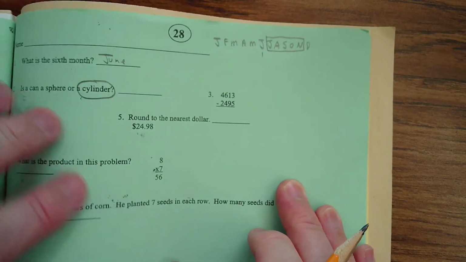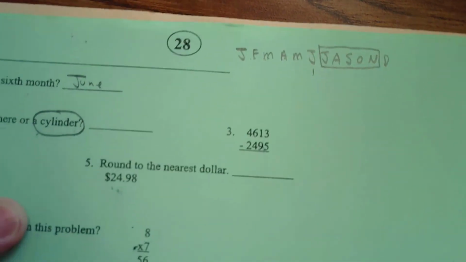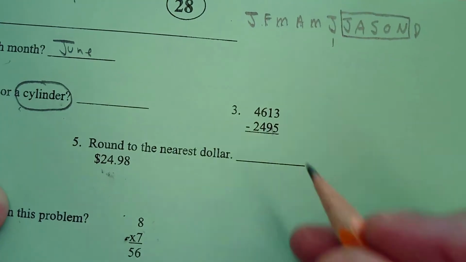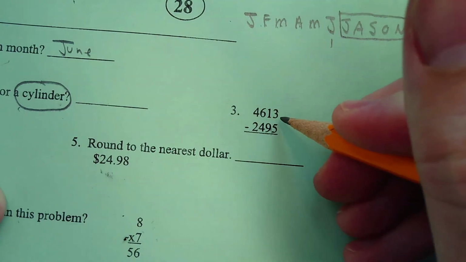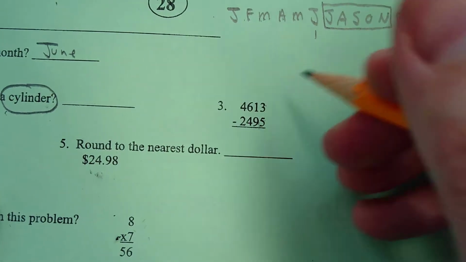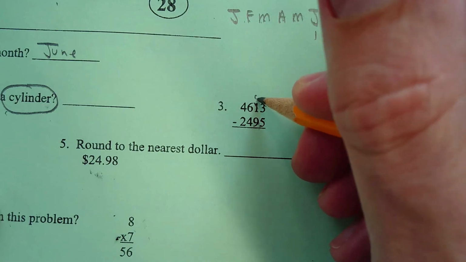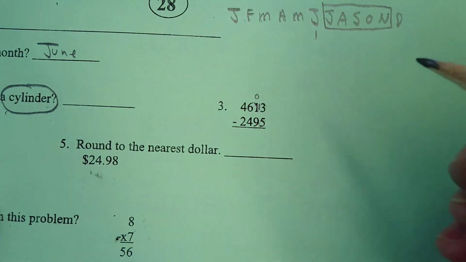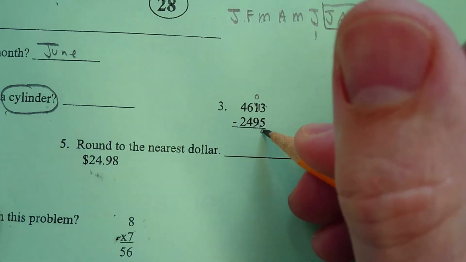Number 3, looks like we have a subtract problem, and it will be some regrouping, because I see a 3 up top. So 3 take away 5, I can't do that. So I'm going to borrow from the 1. He goes to a 0, and he becomes a 13. All right, so 13 take away 5 is 8.